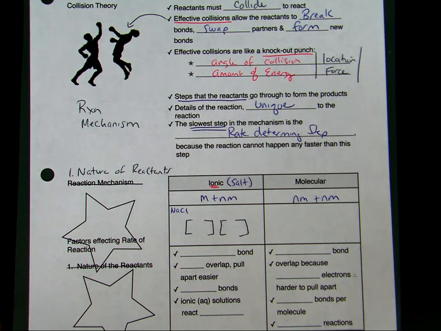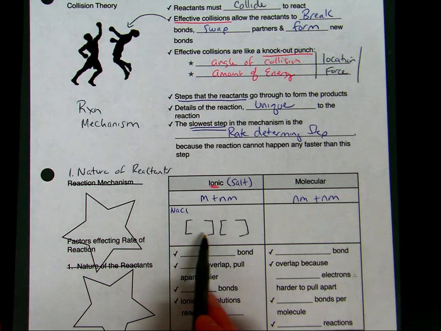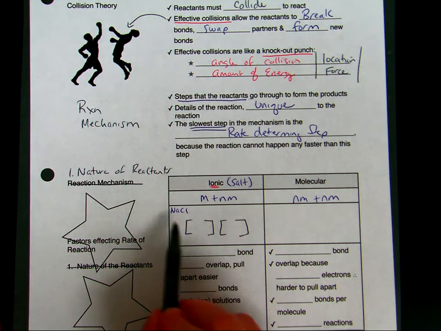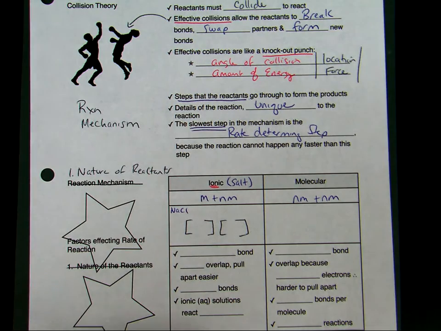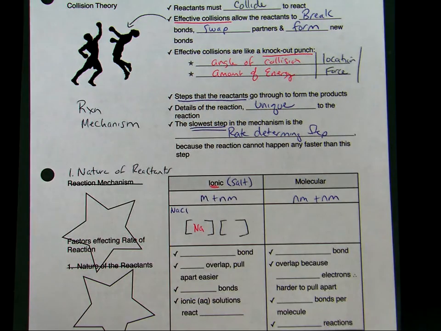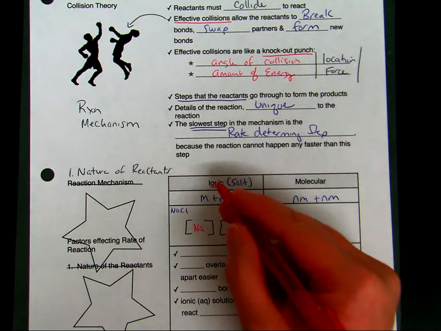Okay? So we have to put ions in each of these brackets. We typically start with the cation, which normally is the first element in the formula. So we're going to put the symbol Na. But we've got to think through the process. It's an ion.